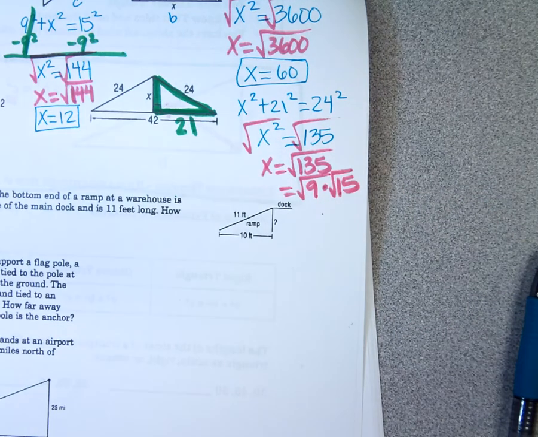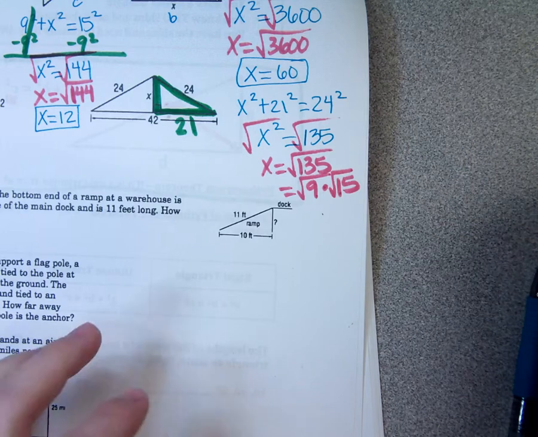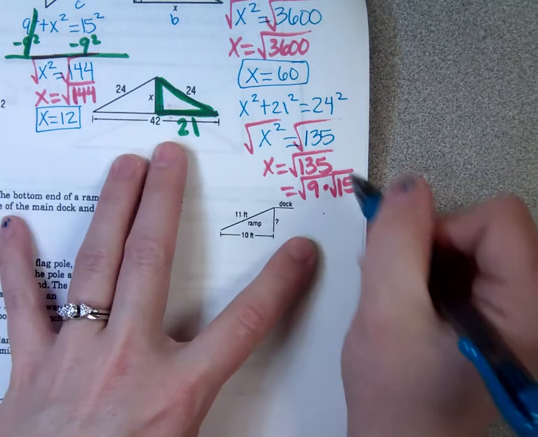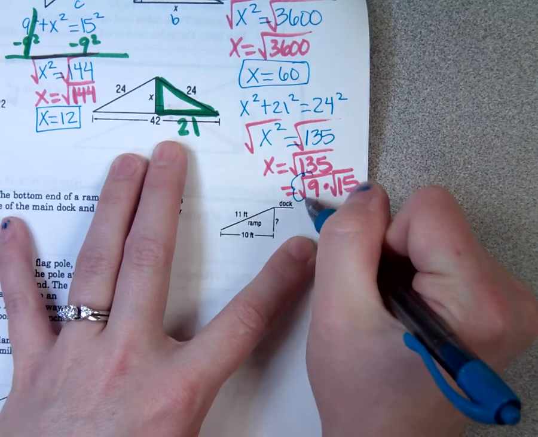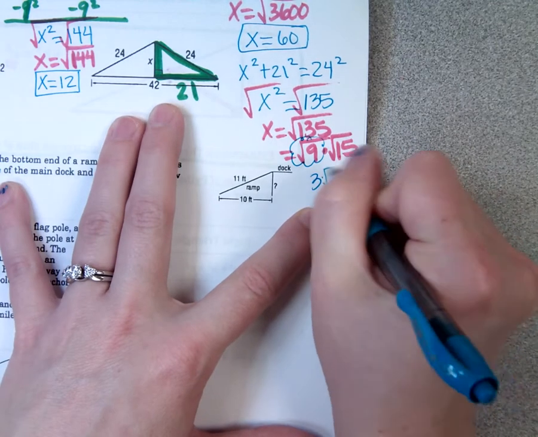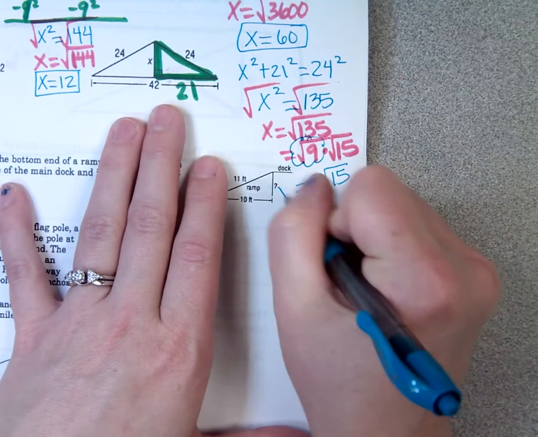And then one more stick. Austin, what's your final answer then? 3 square root of 15, whatever. Oh, I got it. No, I couldn't figure out how to square them like that. Oh, well, that's okay. So now that you've seen this, what's the square root of 9? 3. And then you can't take the square root of 15, so that just stays 3 square root of 15.